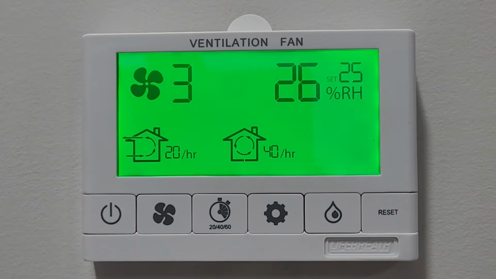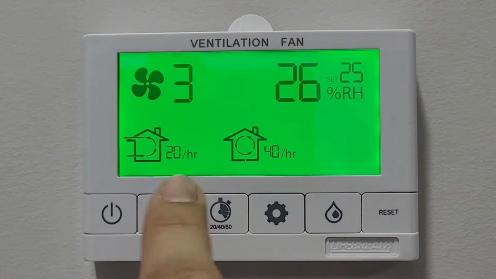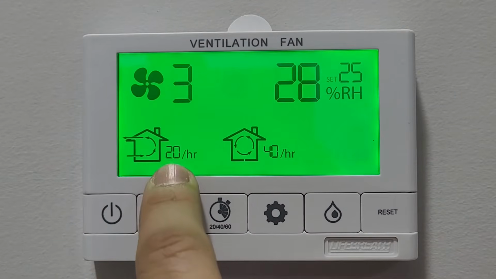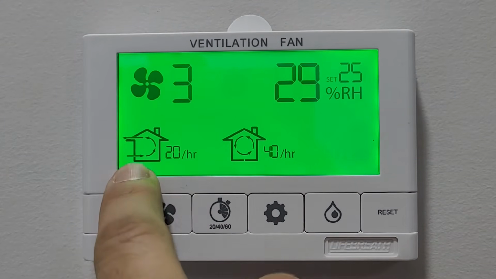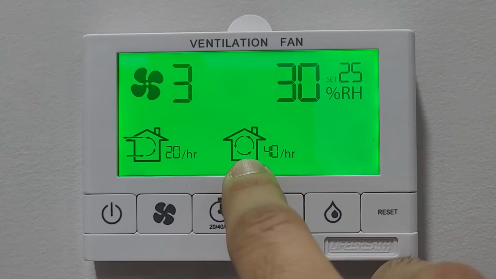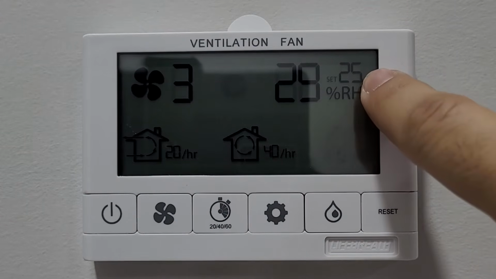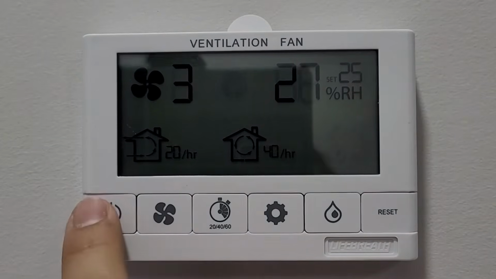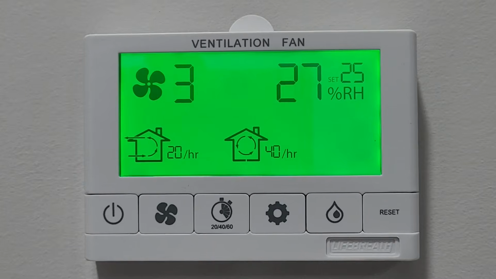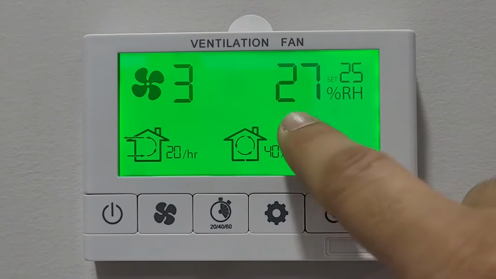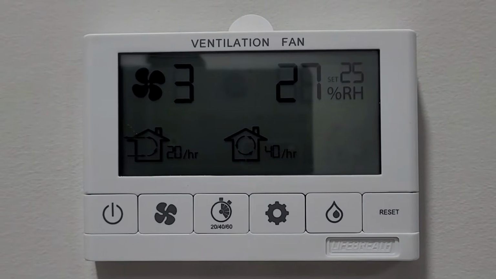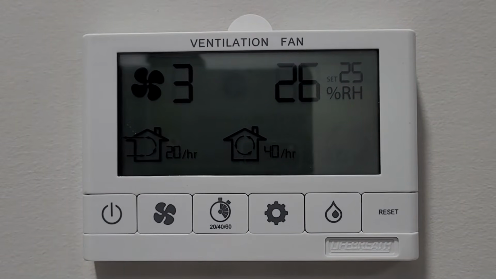First is the HRV ventilation system. In this one, I will talk about two modes that can help to reduce your humidity inside the house. The first is to use 20 minutes on ventilation mode with 40 minutes recirculation mode and reduce your humidity setting to 25 RH. What this does is make your HRV system run all the time till your humidity here, which is the real-time humidity in your house, drops down to 25 or whatever level you set.